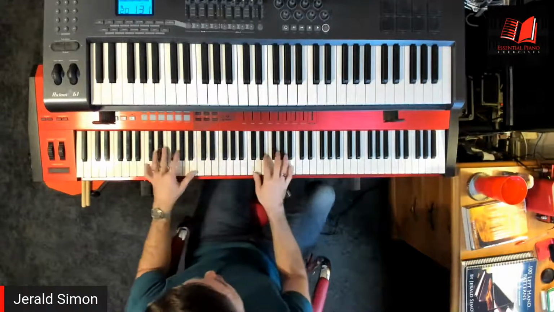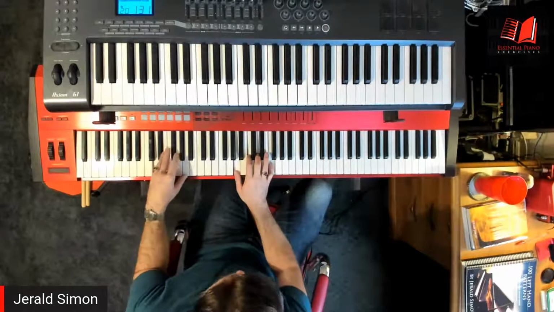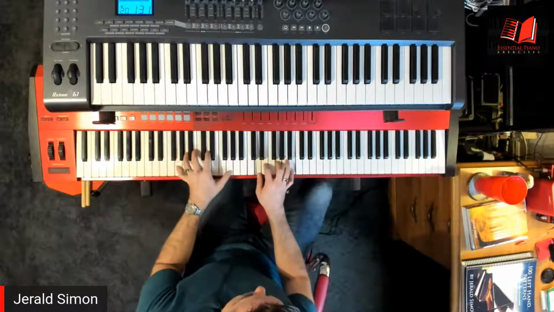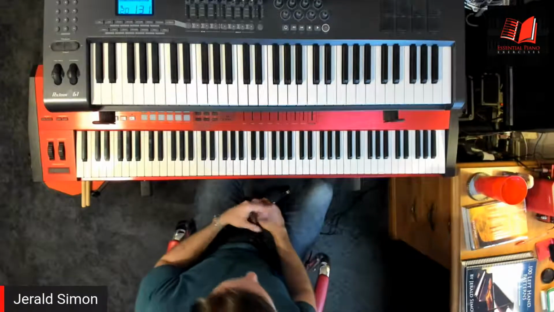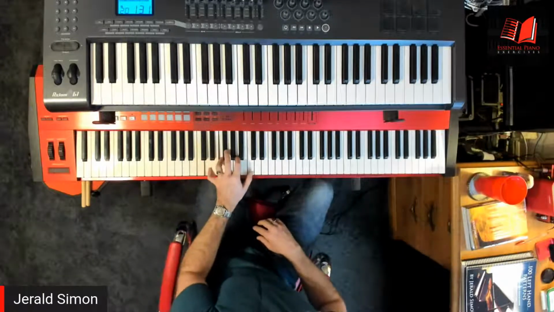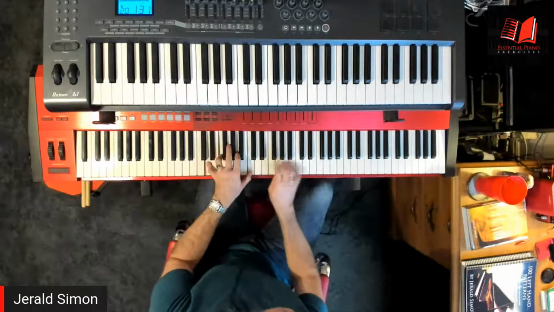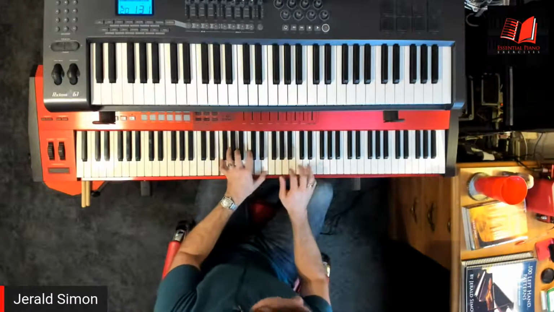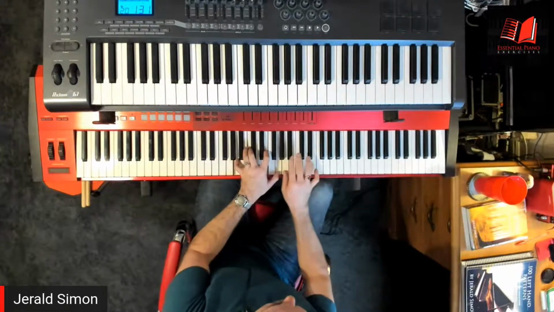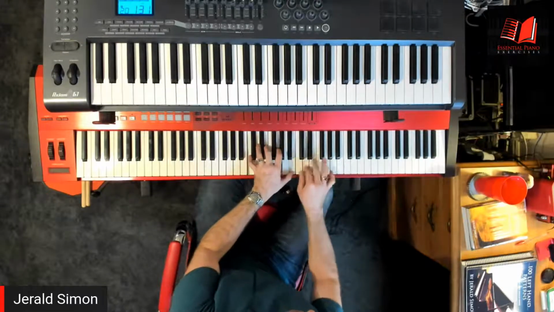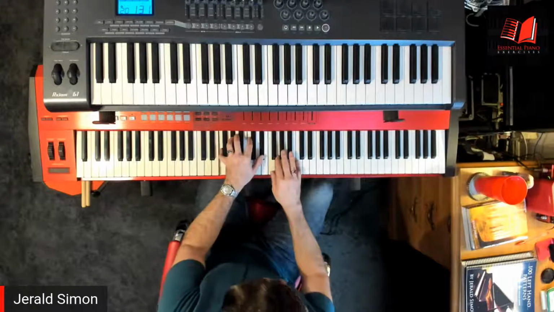So this is modal jazz, and we'll talk more about that. Modal jazz is characterized by seventh chords being used with the modes, and we can go into any key.